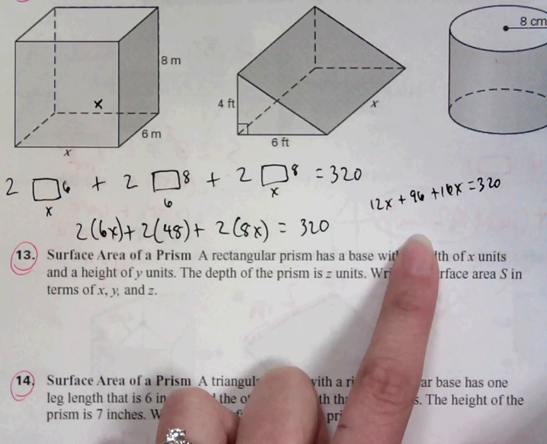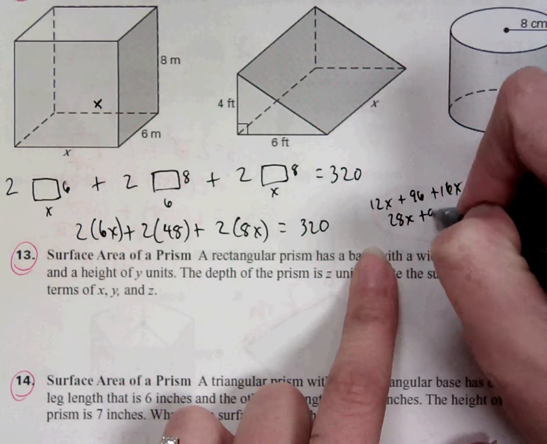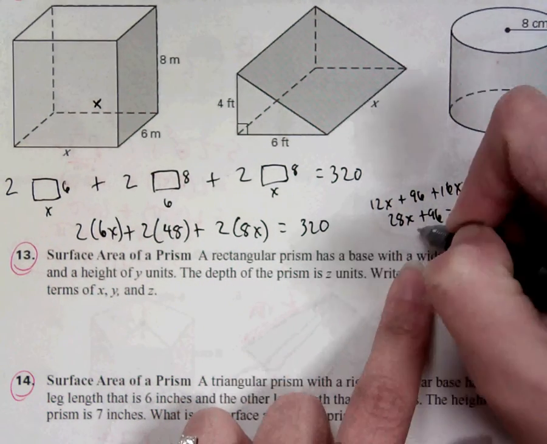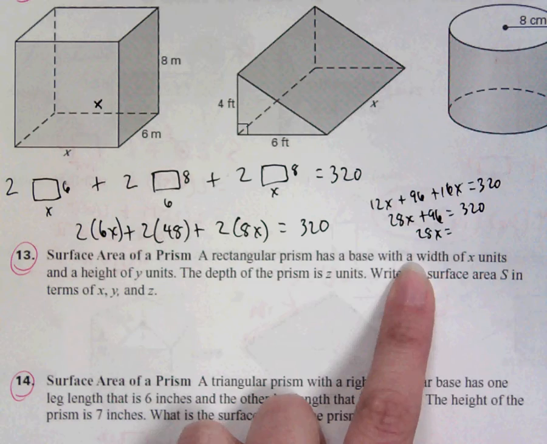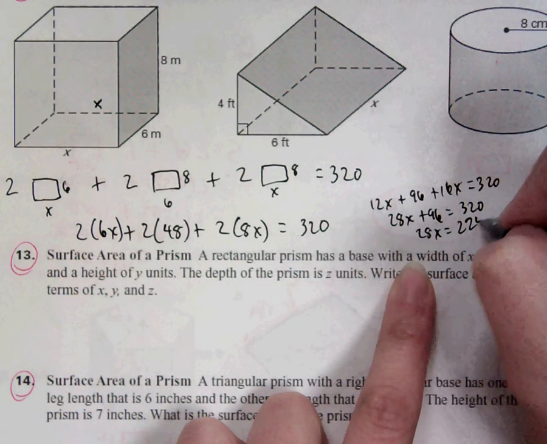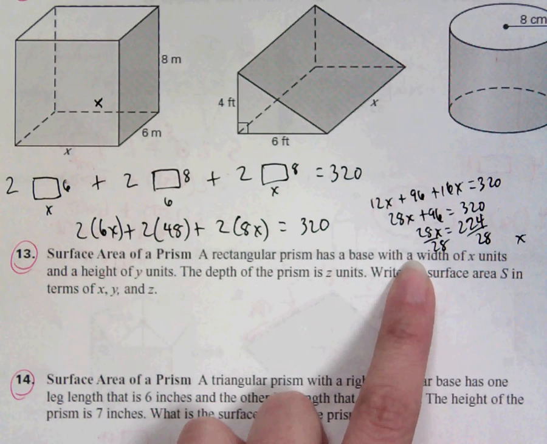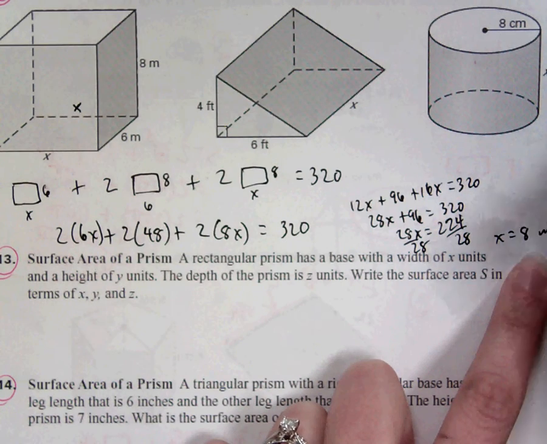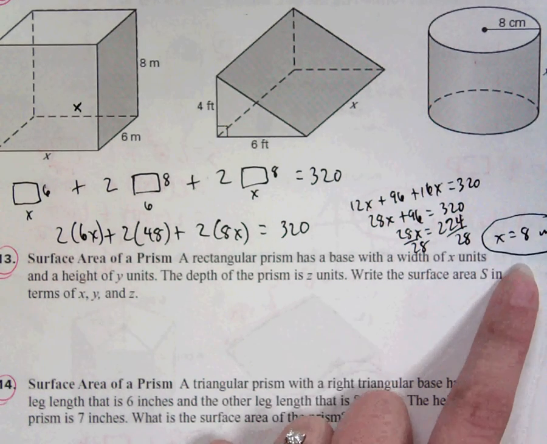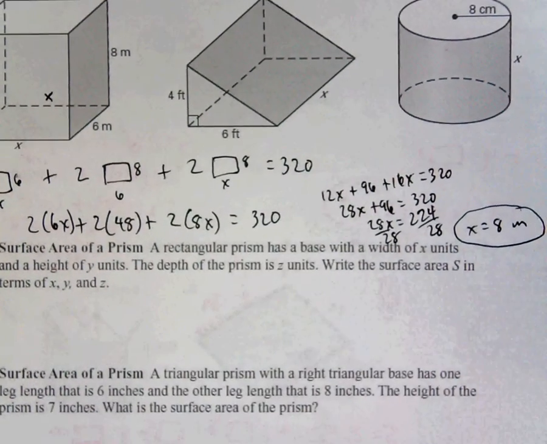So 12x and 16x, we're going to combine like terms, 28x plus 96 equals 320. Subtract the 96, 320 minus 96 is 224, divide by 28, and x must have been 8. Okay, so lots of work there to get to x must have been 8 meters. And again, hopefully you're writing smaller than I am. And if you're not, then you're just going to have to grab another piece of paper so you can do 11 and 12. But it's the same idea.